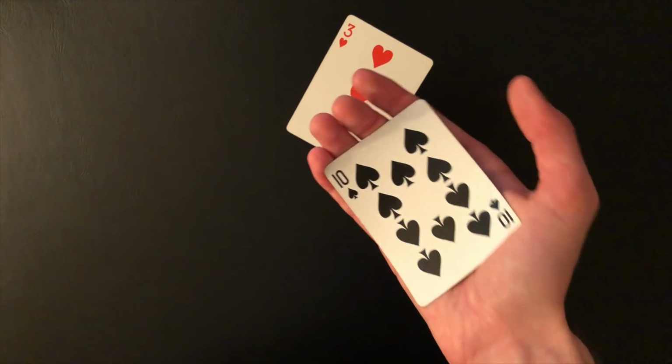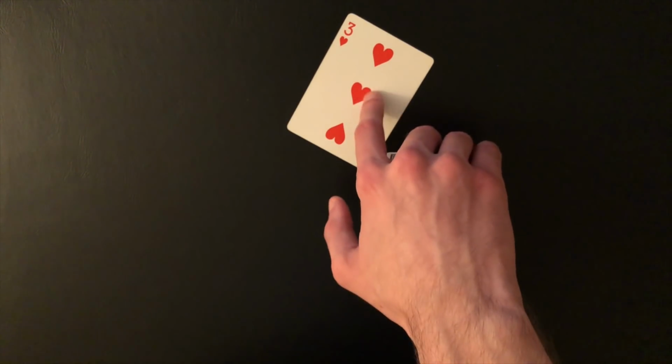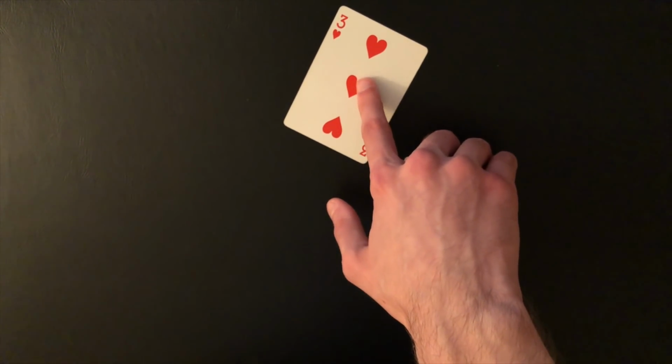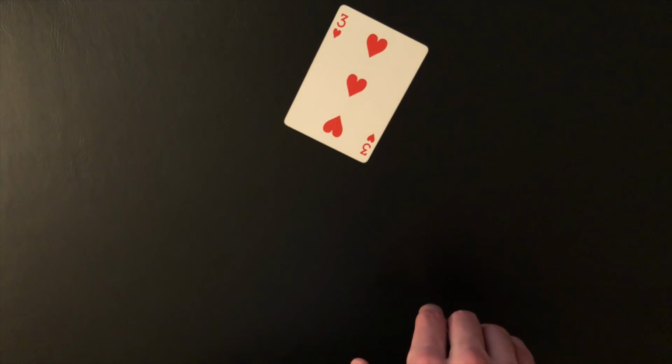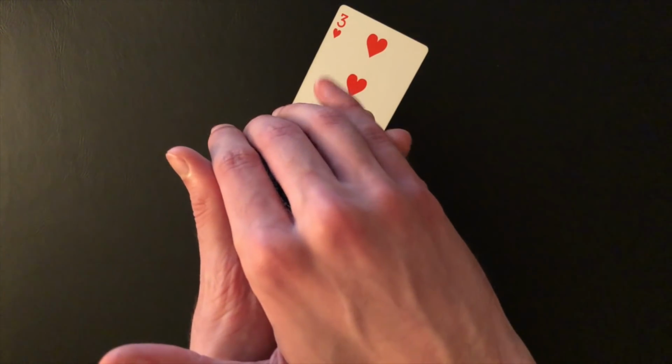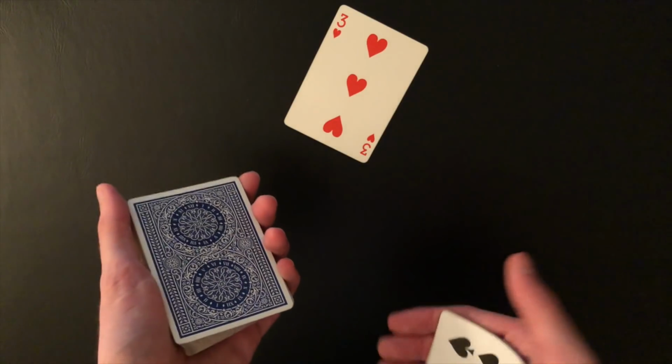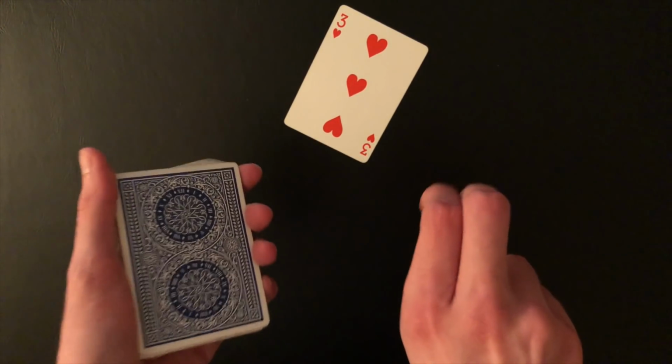And this is a really easy position to get into because the spectator is going to be completely distracted while they're looking at their card. So you have all the time in the world to get into this position without the spectators really watching you do anything. And you can also be turned around at this point because you don't want to see the card.